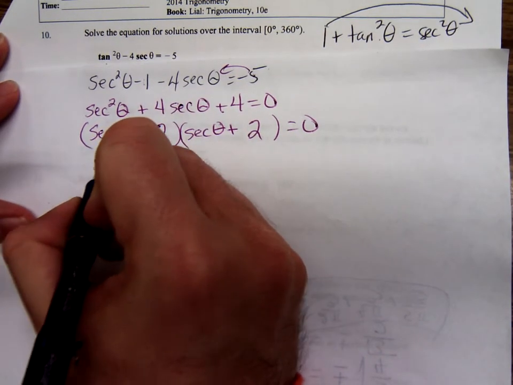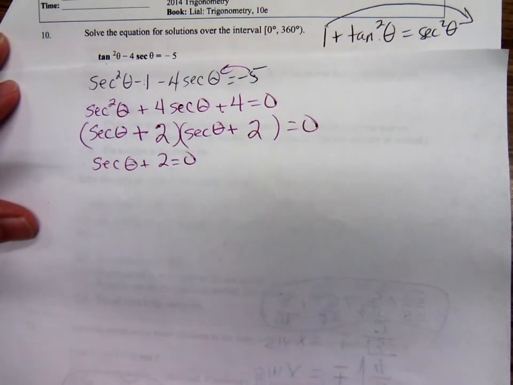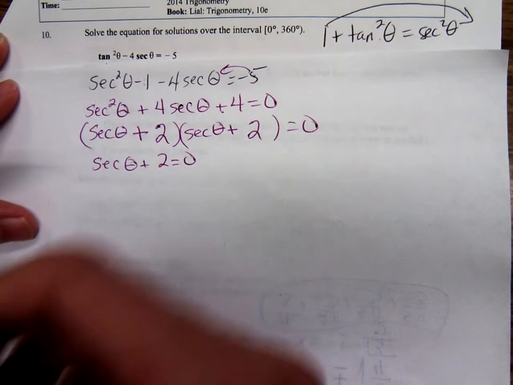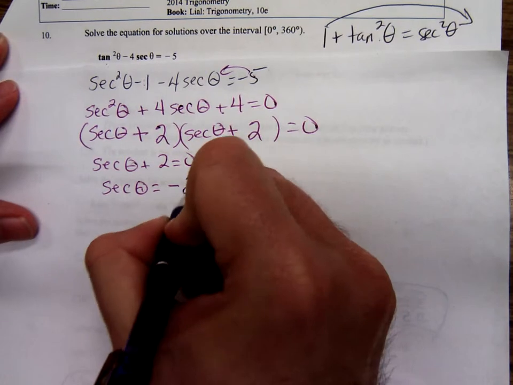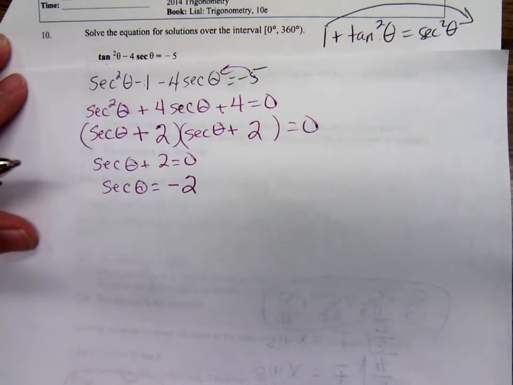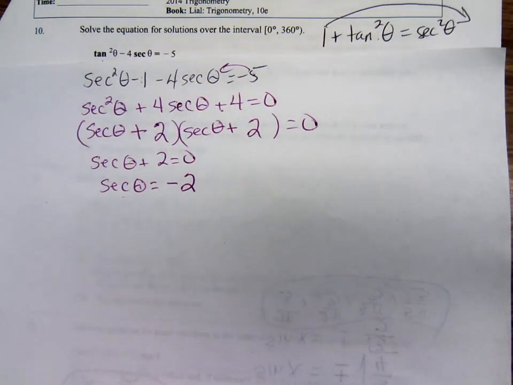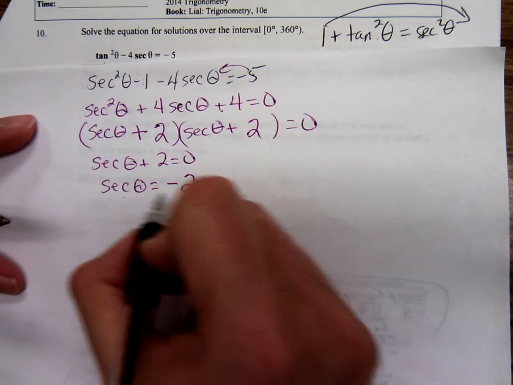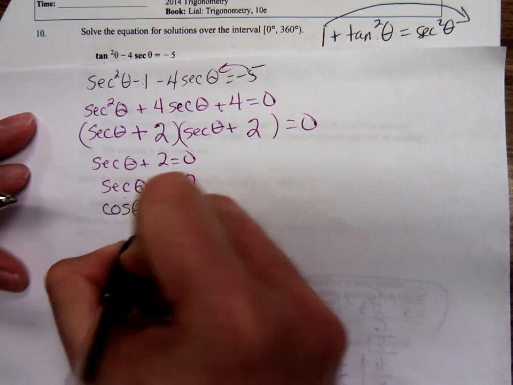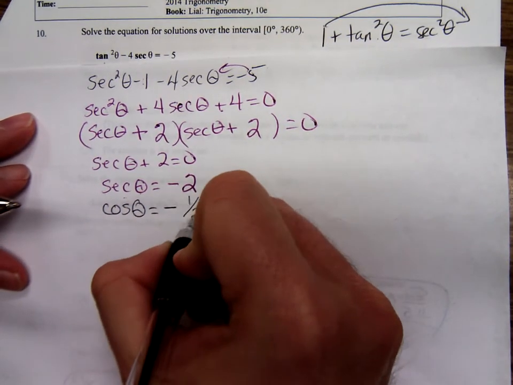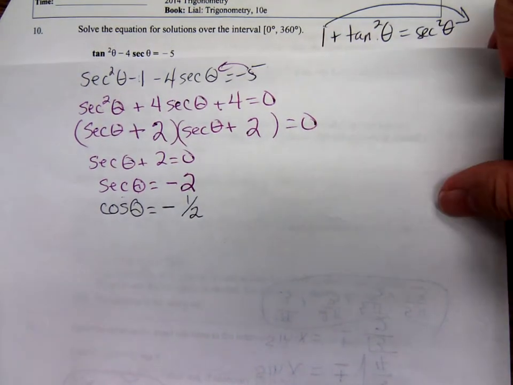And set each one of these to 0. So just set one of them. Secant theta plus 2 is 0. So move the 2. And you know what I'm about to do? I'm going to write this in terms of, what's the reciprocal of secant? Is it cosine? So if the secant of angle theta is negative 2, the cosine of angle theta would be negative 1/2. So where is cosine negative 1/2?